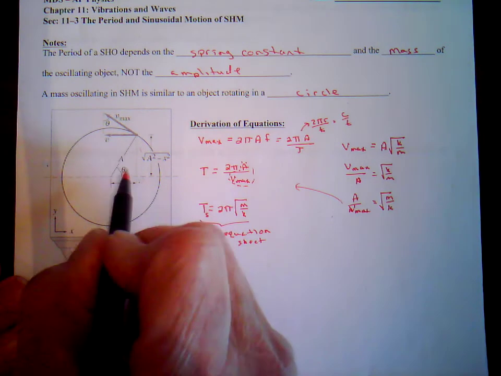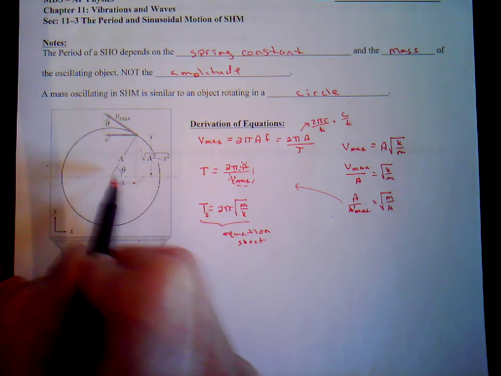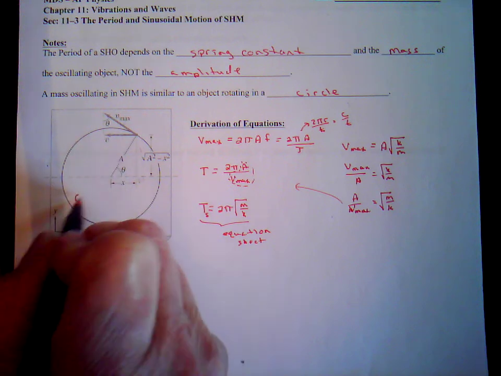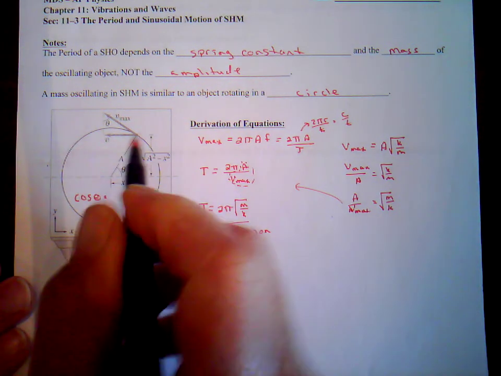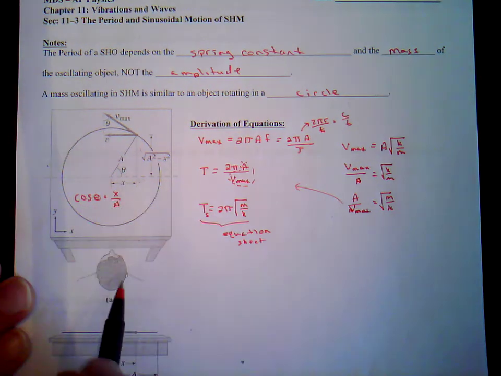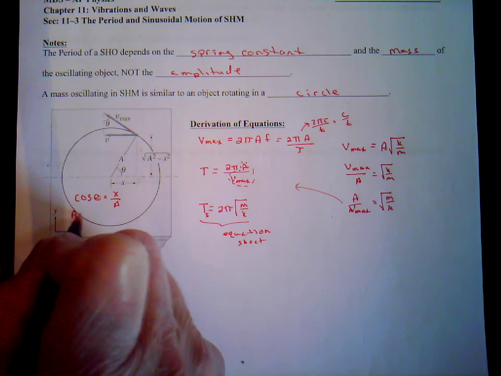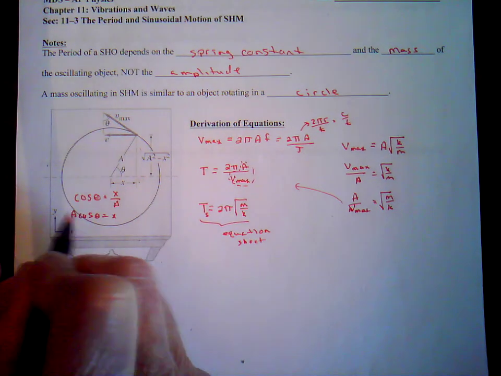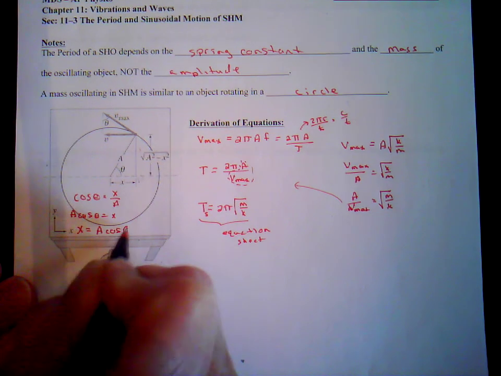If we take a look at this angle, and this is the adjacent side, and this is the hypotenuse, so that's cosine of that angle is equal to the adjacent over hypotenuse, which is x over a. I'm going to solve this equation for x. That's going to be a times the cosine of theta is equal to x. I'm going to rearrange it so x is on the left side. This is x is equal to a times the cosine of theta.